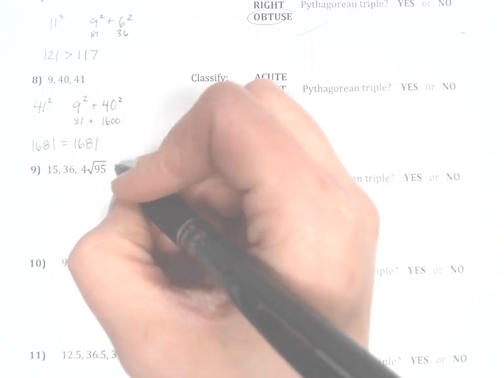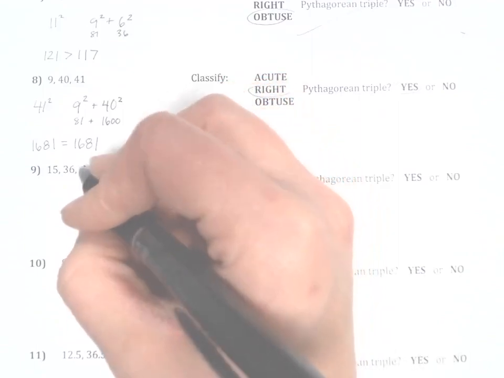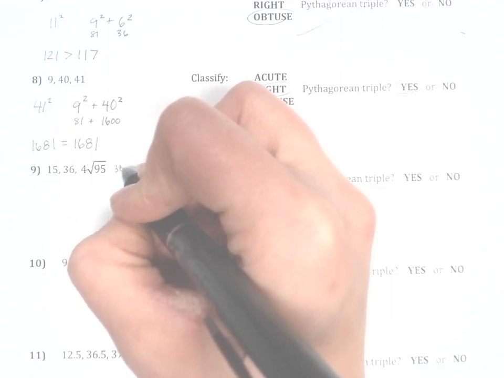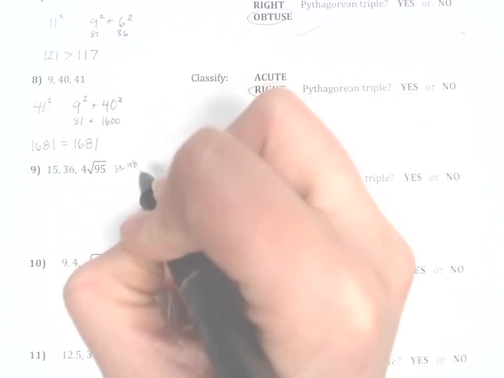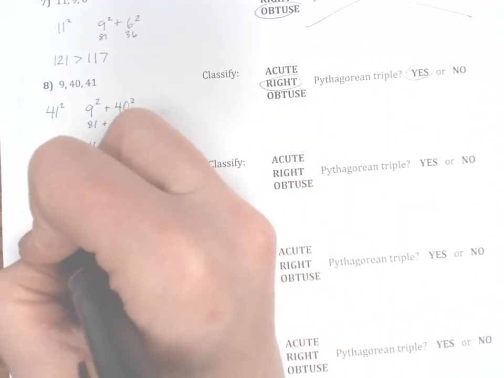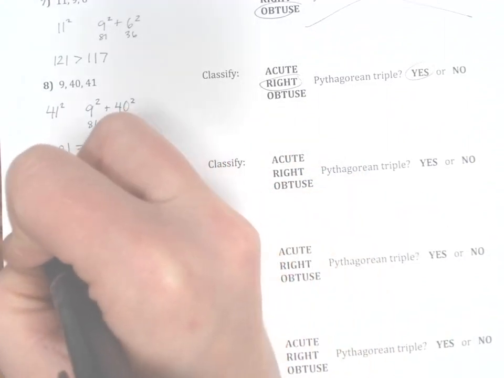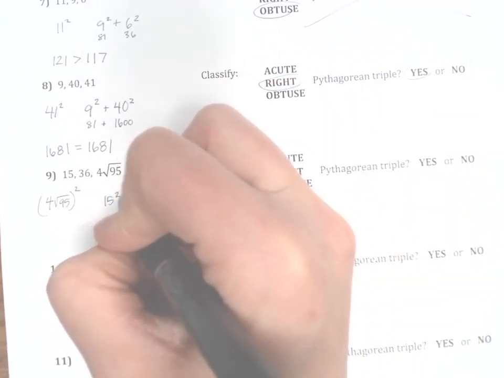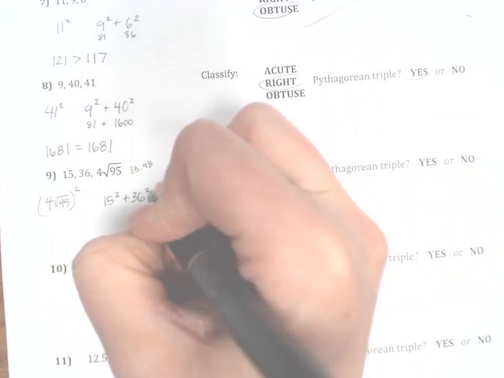So if you were to take the square root of 95 and multiply it by 4, you get that this is about 38.98, which is longer than the other two sides. So this would be the one that goes by itself. So 4 root 95 squared, and we want to see how that compares to 15 squared plus 36 squared.